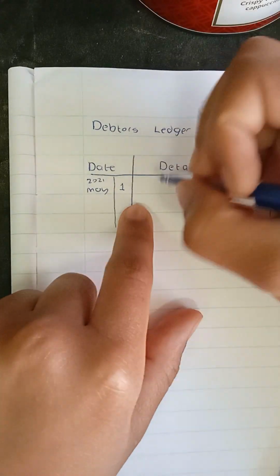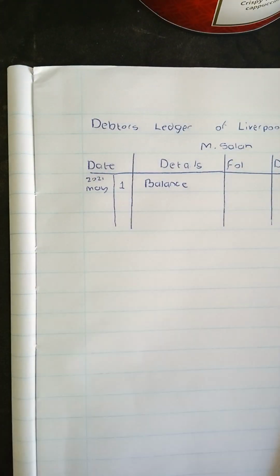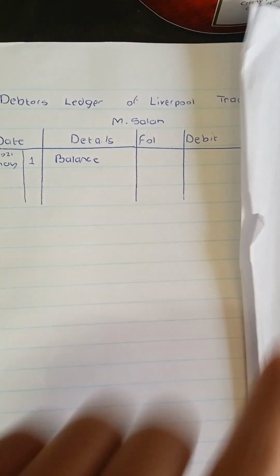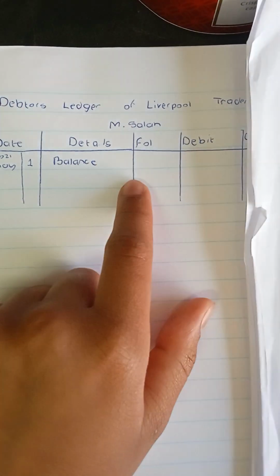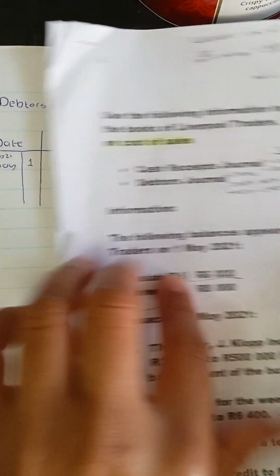For your details, you write balance. The reason being, it's the money they owe you right now. It's a balance that they already have. The following balances appeared: M Salah already owes you a balance. Where did you get it from? This was the previous month's balance, the balance brought down.